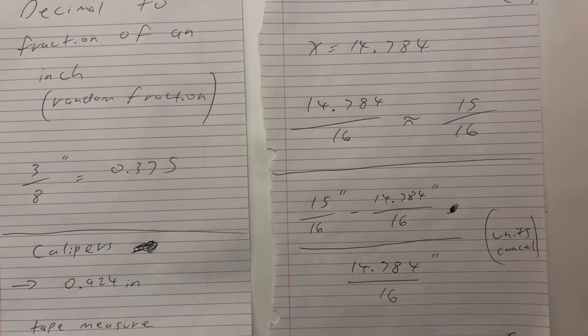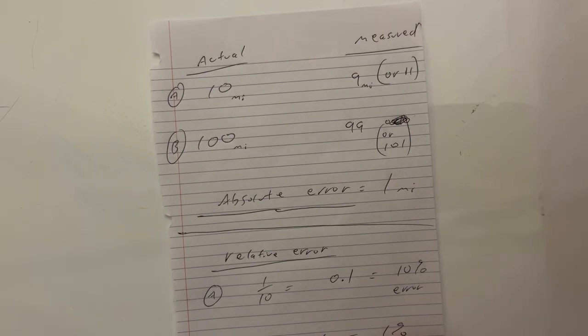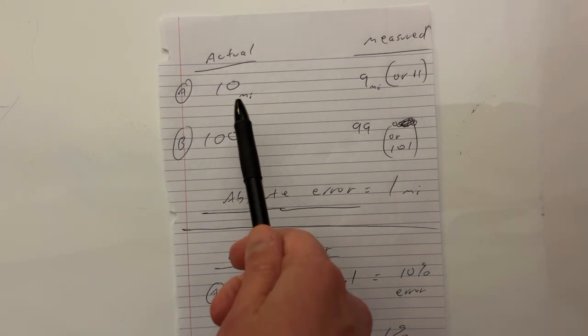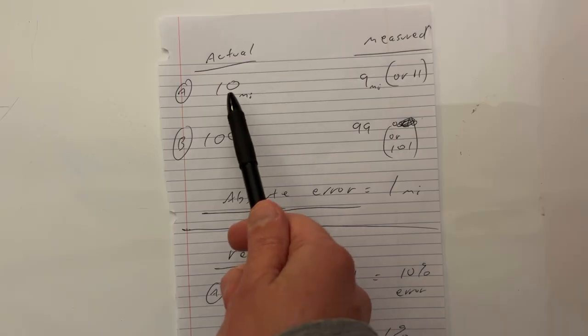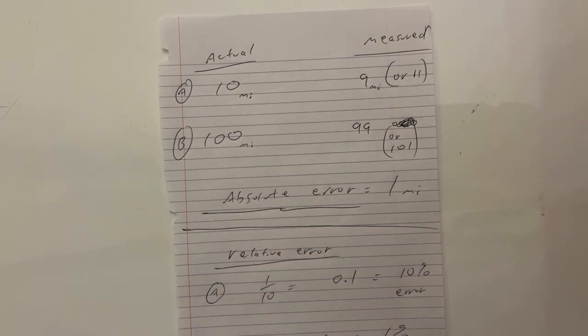All right, so here's the can of worms a viewer kindly opened for me. I'll start with an easy example here. You have your actual reading, say something's 10 miles long, distance A is 10 miles long, distance B is 100 miles long.